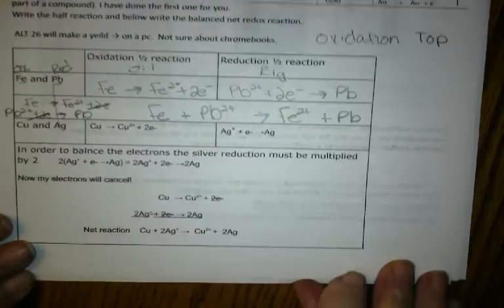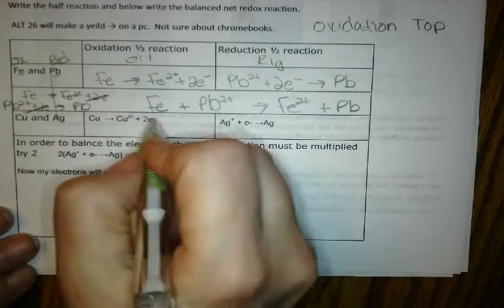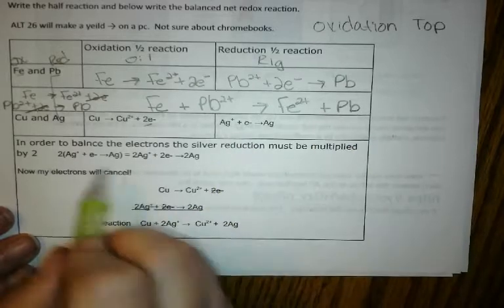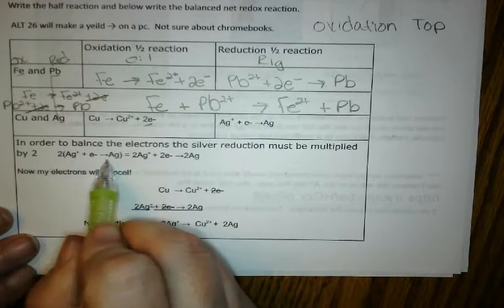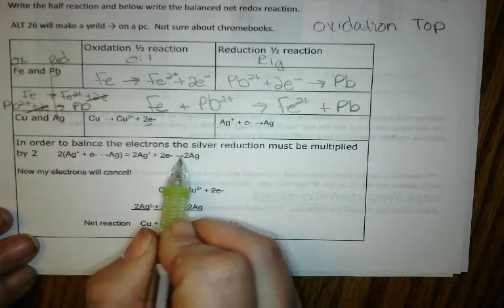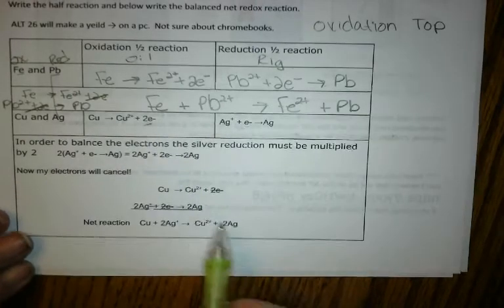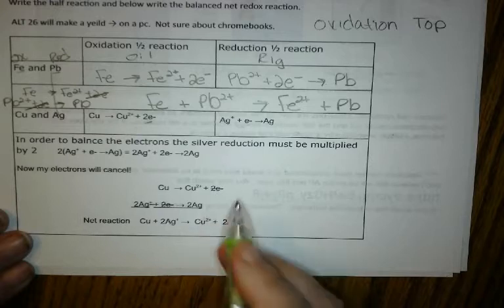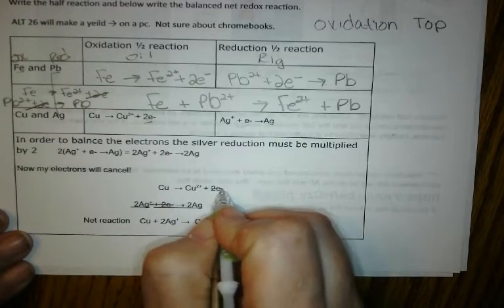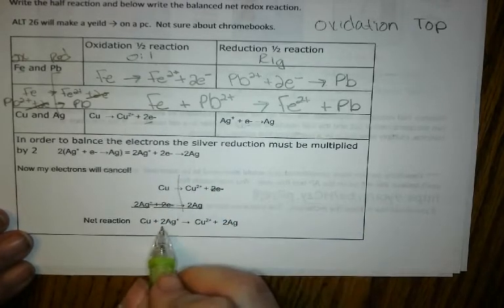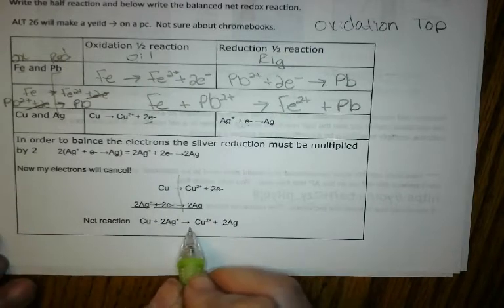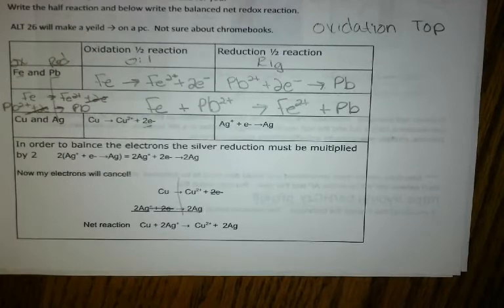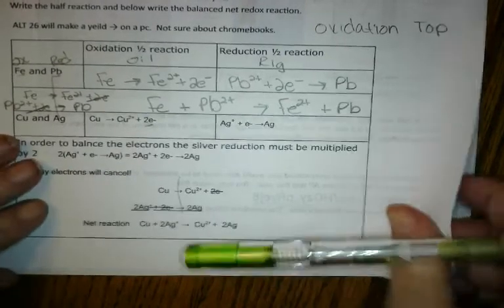Now, we have 2 electrons here, but only 1 there. In order to balance, my electrons have to be the same number, so I am going to multiply everything by 2 on my silver side so I can get 2 electrons, and then I'm going to line them up just like this, and my 2 electrons cancel out. And then what's left? Copper plus 2 silver ions is going to make copper ions plus 2 silver metal. So that's how we do it.